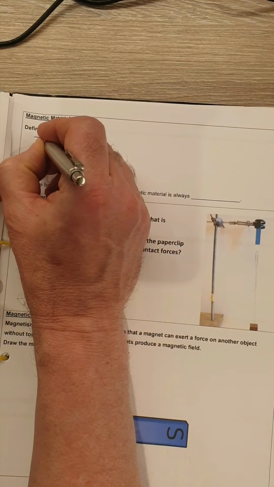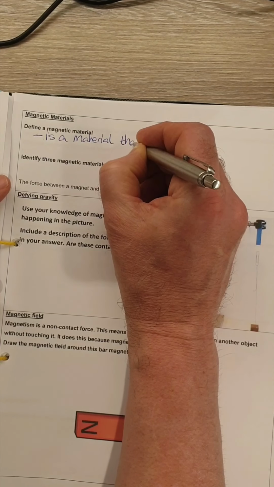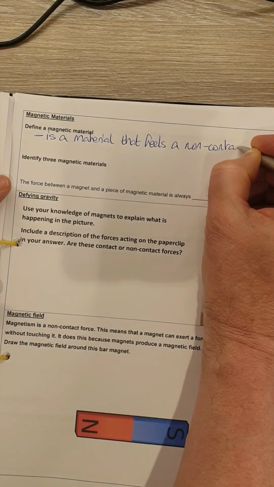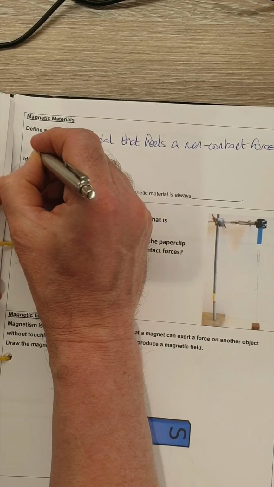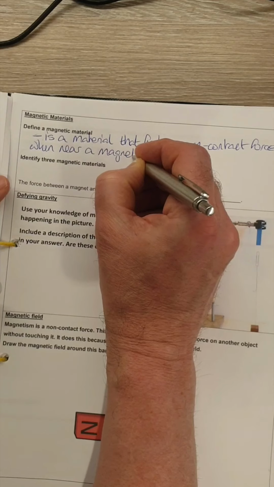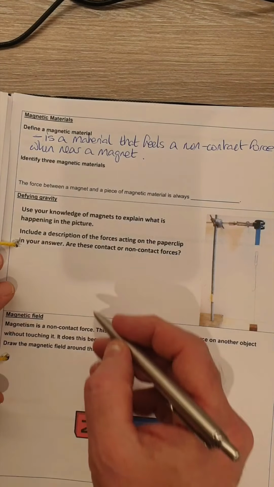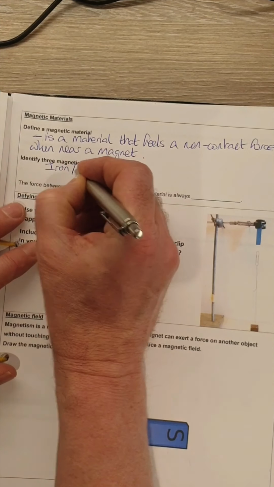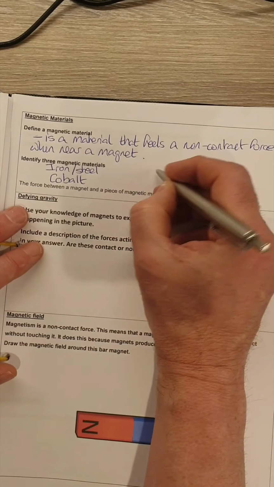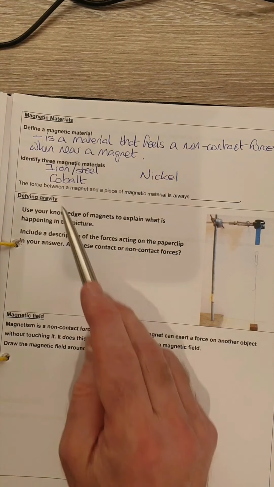So a magnetic material is a material that feels a non-contact force when near a magnet. And there are 3 magnetic materials that you need to know about. Those are iron or steel, cobalt, and nickel. So those are the 3 that you need to know.